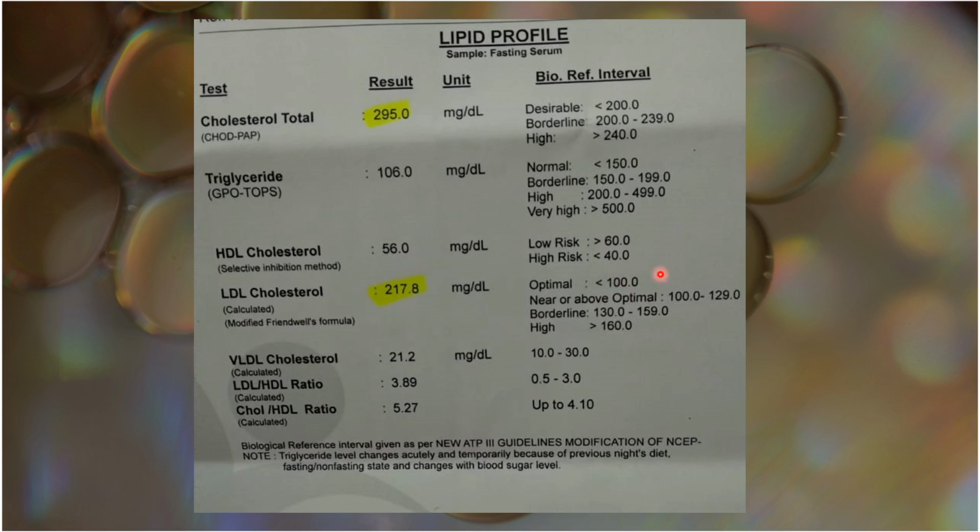But see, if the HDL level is less than 40, then it becomes a problem, right? We should not have HDL less than 40. At least we should have 40.